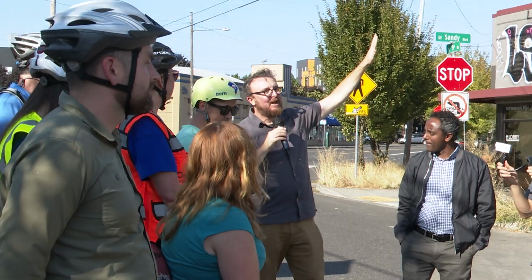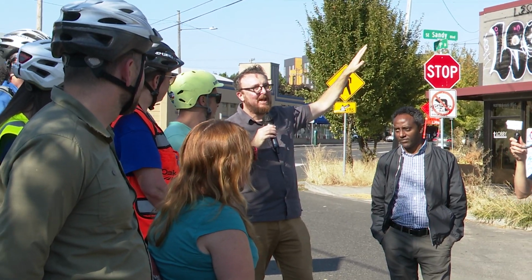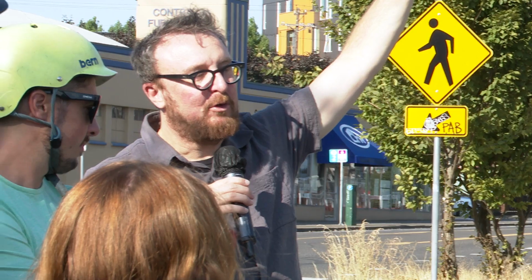Sure. This new development that's in permitting right now is a 12-story mixed-use building, and it's all green roofed, even up to the 12th story, which is really great.